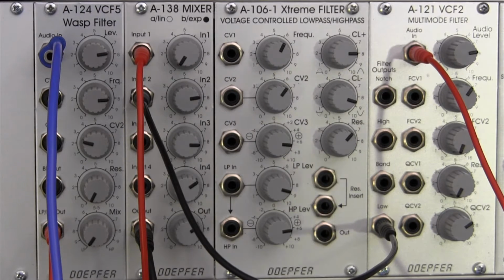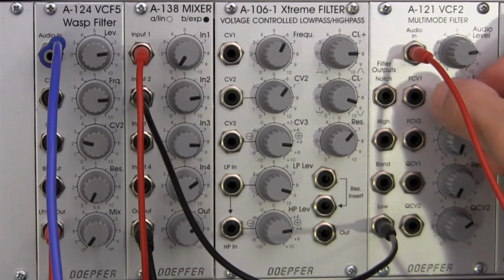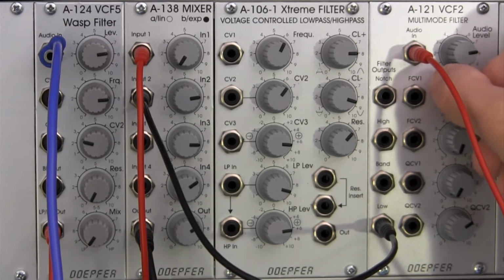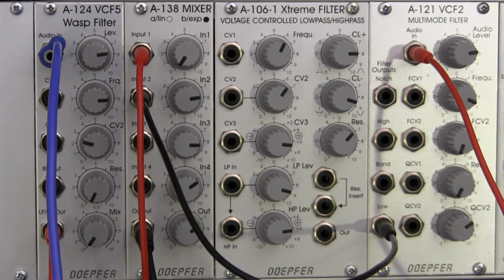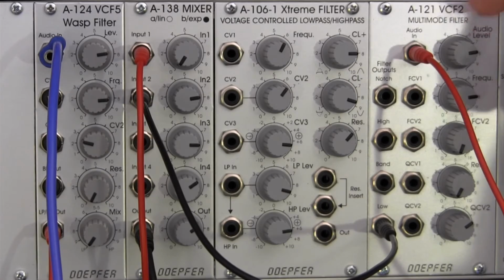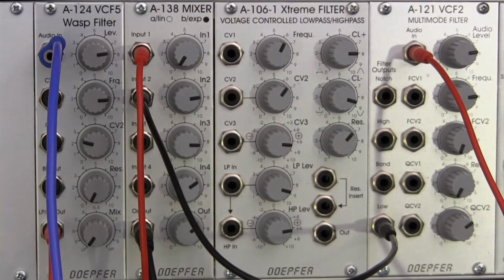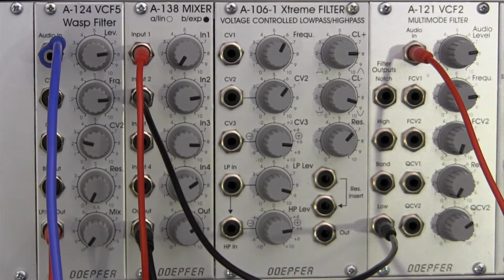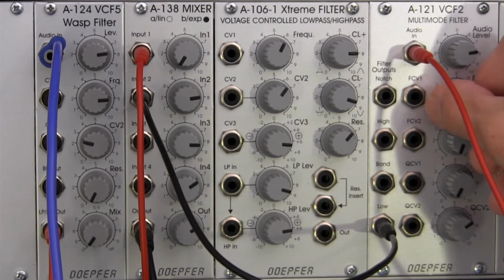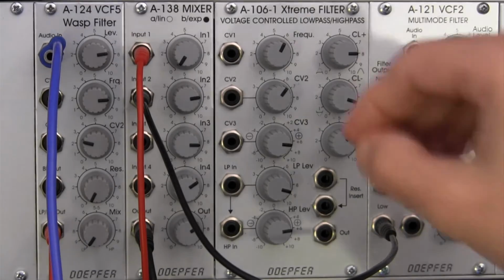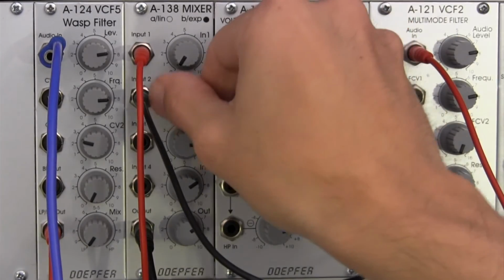So it's sort of similar. Let's bring up the cutoff. Bring it down. I tried to match the audio level of our A121 to the audio level of the Wasp filter as well, to get it as close an approximation as I could for this demonstration. So that's our A121 low pass cutoff. Okay, so hopefully you got that in your ears.